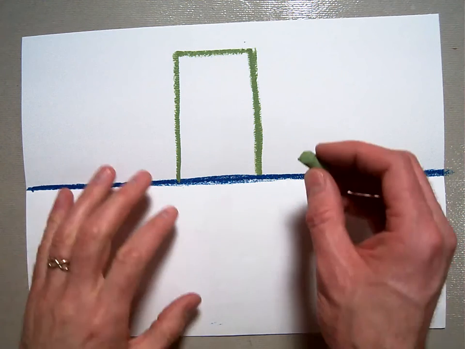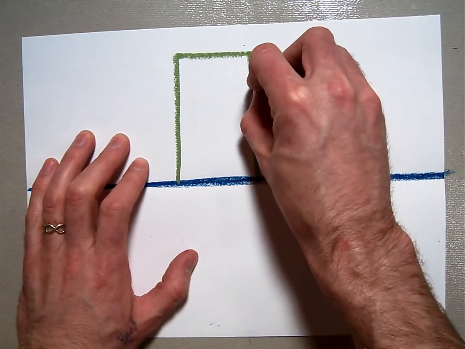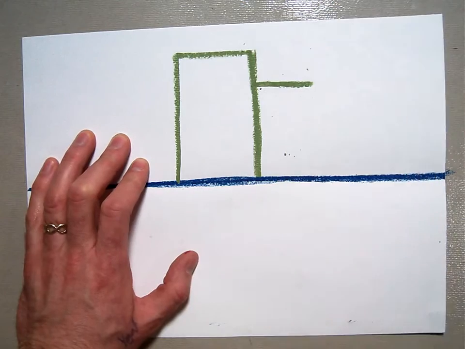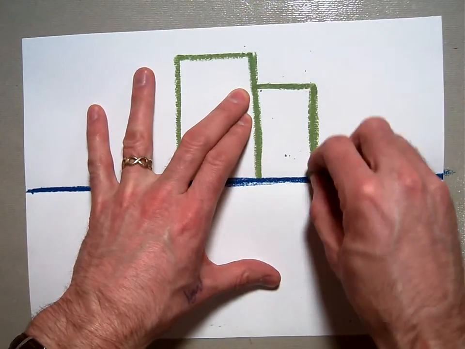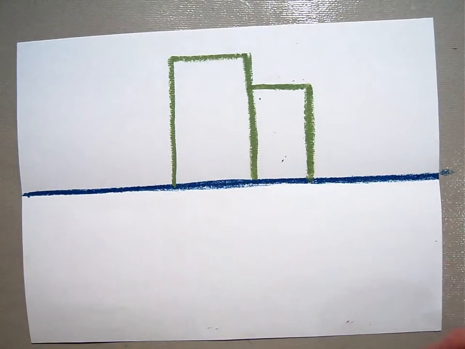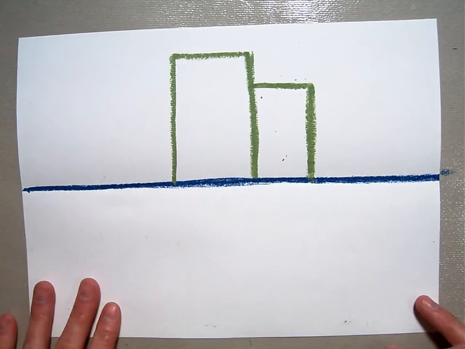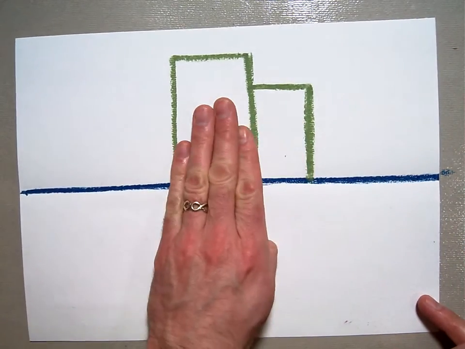Great. Now we're going to do our second building. I'm going to start right at the side here, and I'm going to draw a horizontal line and then a straight line down. And you can notice that my buildings are about 2 to 3 fingers wide. Your fingers are a little smaller, so let's say that yours are about 3 fingers to 4 fingers wide.